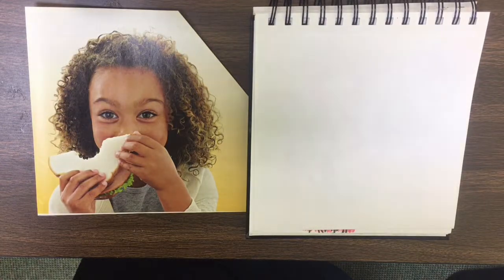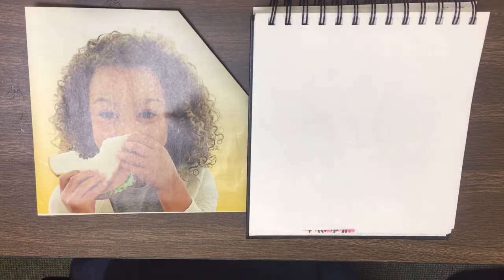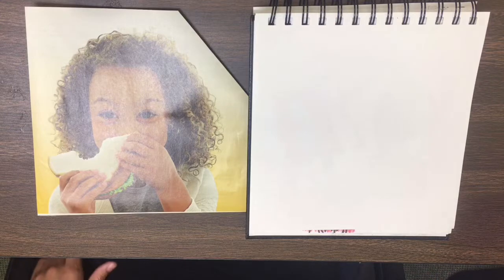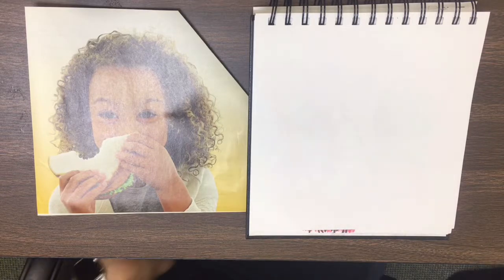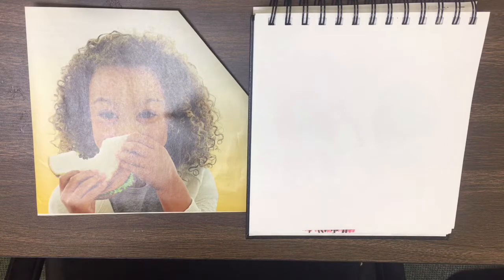So here's a picture of me when I was a little girl. I did a photo shoot for Baloney. Just kidding, this is not me, but she does look a lot like me, so I wanted to use her for this so I can show you what has worked for me well in the past.